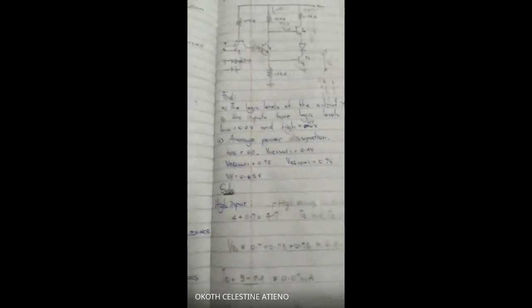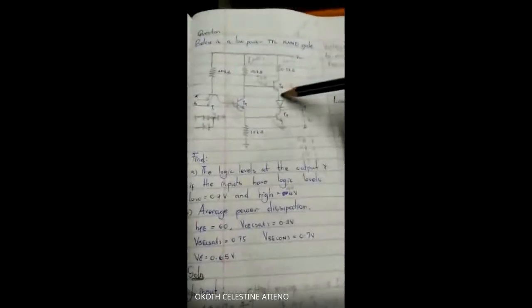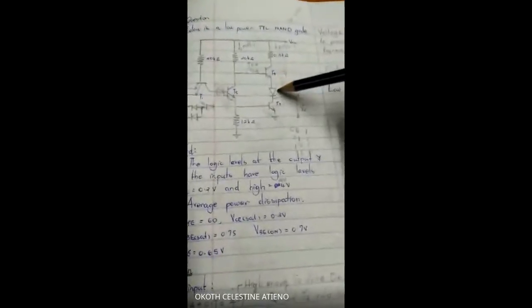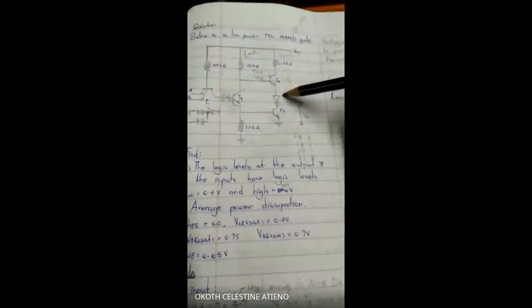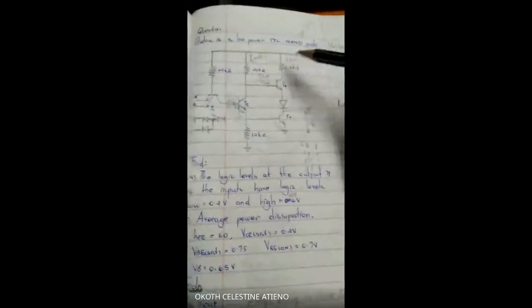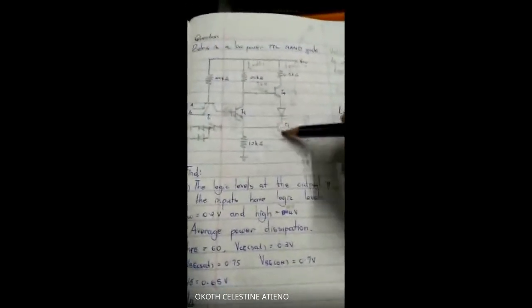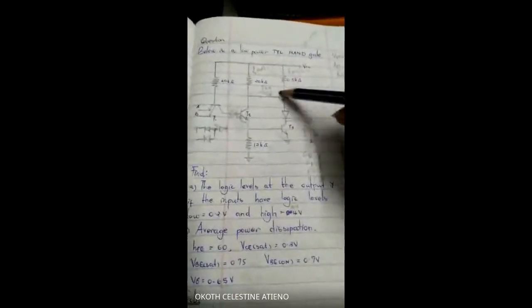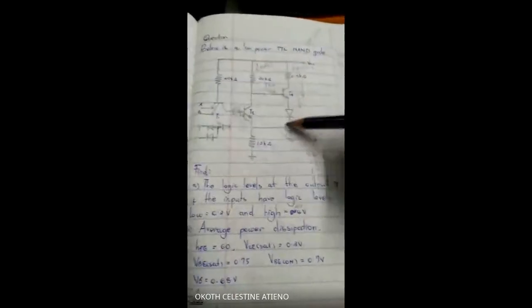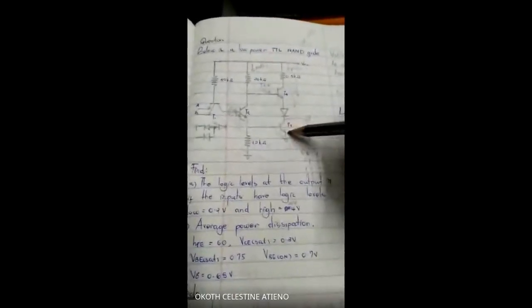VB4. The next thing they did in this question, I don't think you have to do it, but you can do it in the exam, is to show that T4 and this diode here will not go into conduction. In TTL, we normally say if T3 is conducting, T4 will not conduct, and if T4 is conducting, T3 will not conduct.